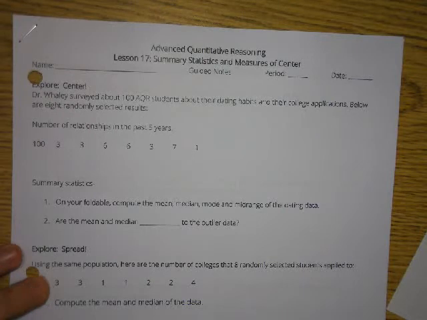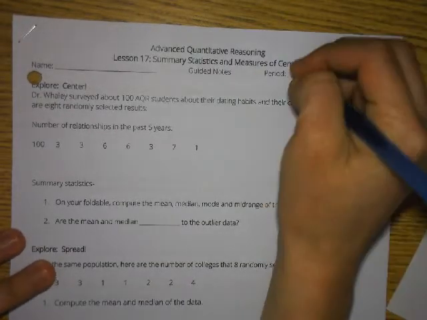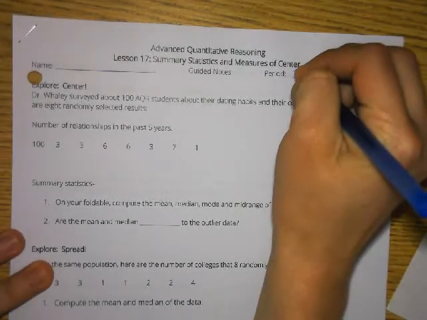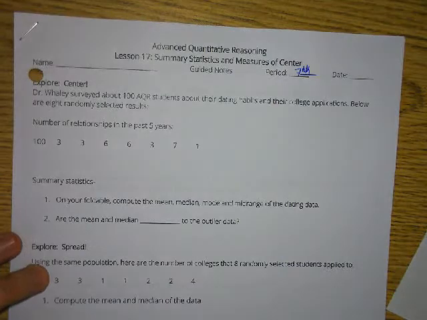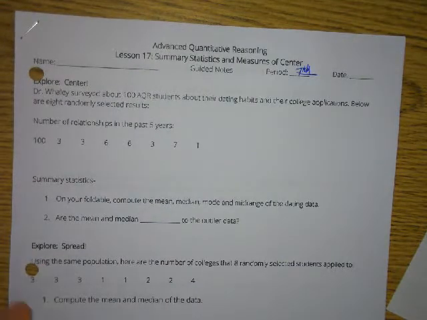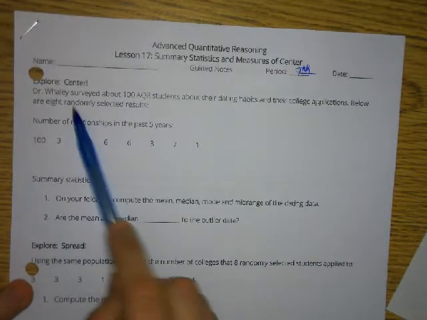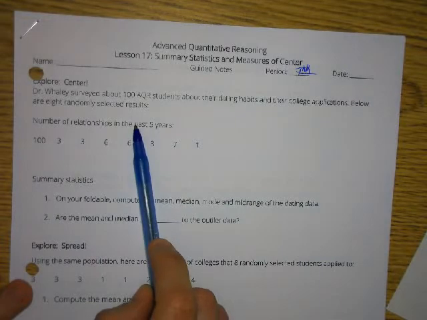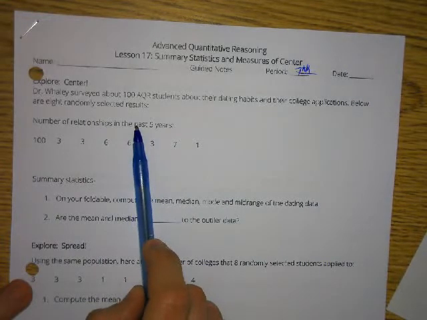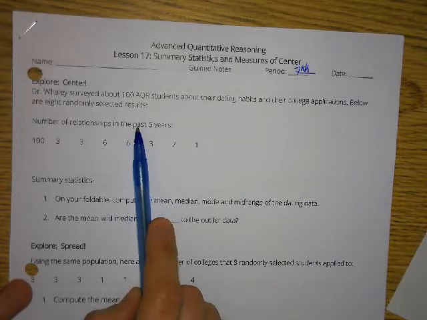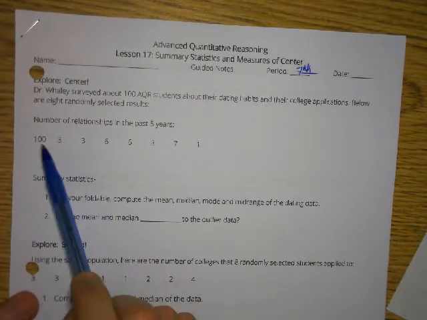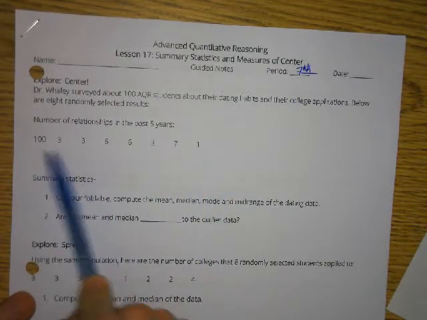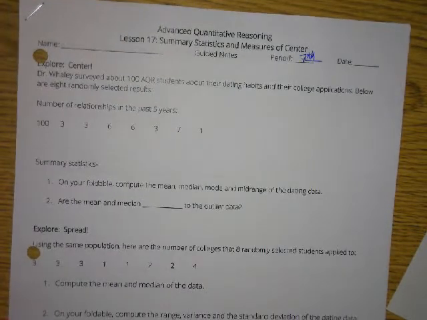Hey guys, so today, this is 7th period. We're going to be talking about summary statistics, okay? And to start us off, we're going to be talking about some data that I collected last week. You guys took a survey, and I asked you how many relationships you have been in the last 5 years. So, here are 8 possible answers that people gave me on the survey.